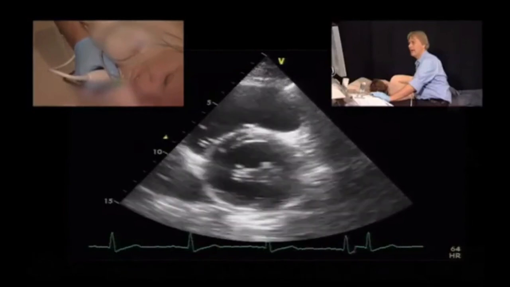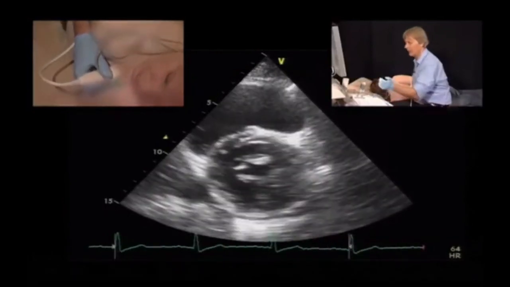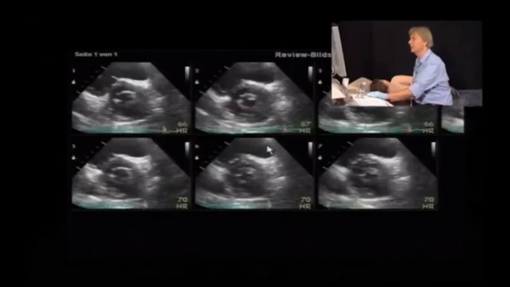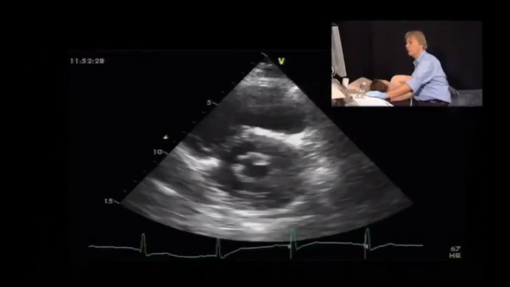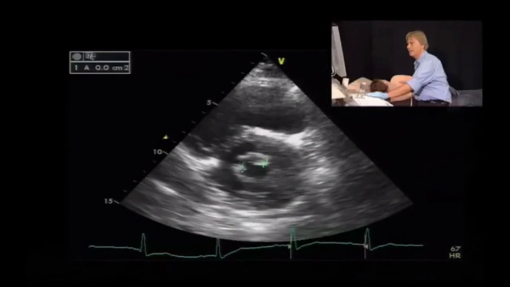Okay, and then once you have that, you would freeze the image. I will now go to the images I stored previously. Okay, this is such an image. Then scroll to the region where the mitral valve opens the largest during the cardiac cycle, and then you perform planimetry. Here in our patient, it's possible to do that quite nicely.